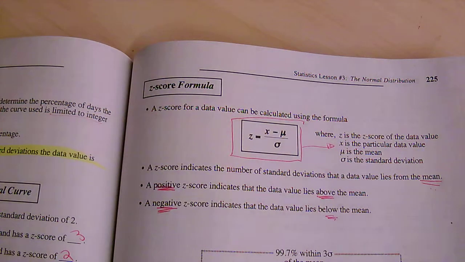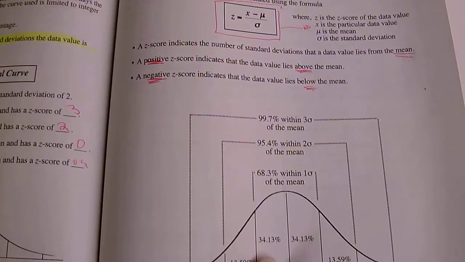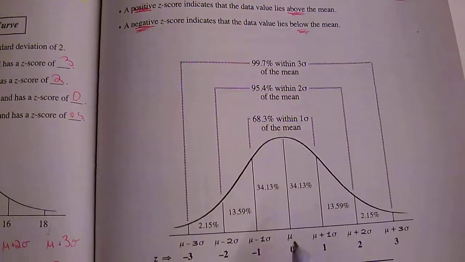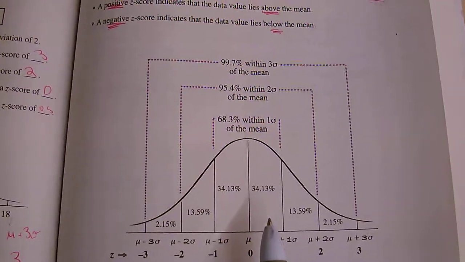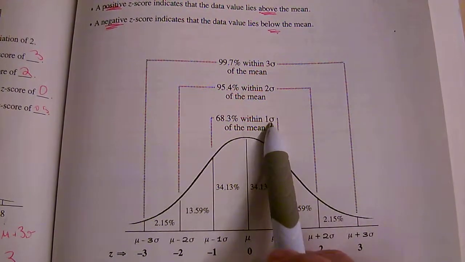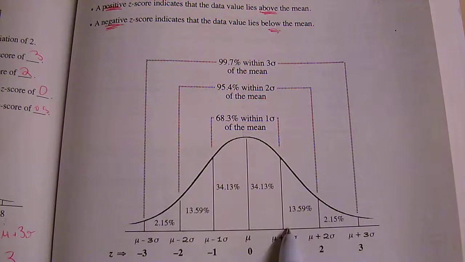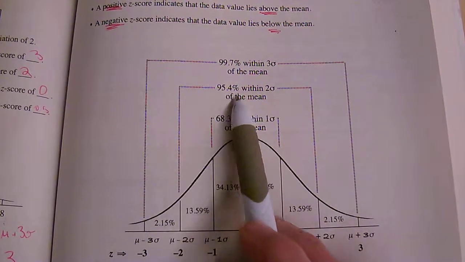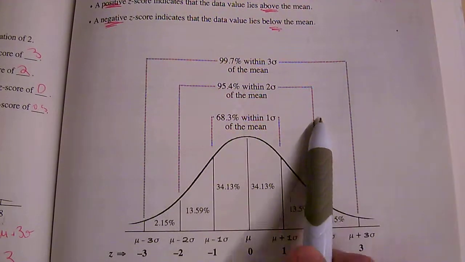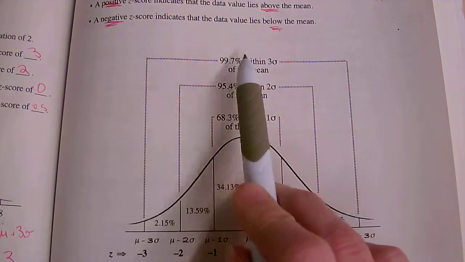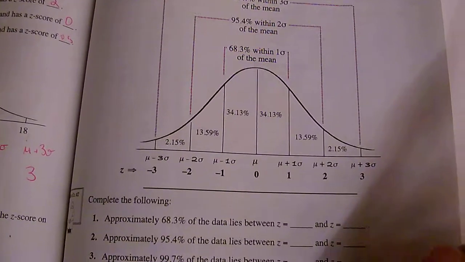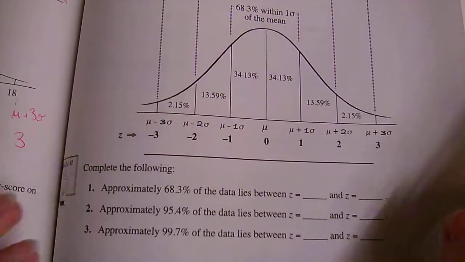Okay. So then, looking at our standard bell curve, right here. Okay, so we talked about this before. This is nothing new. We said that 68% is within 1 standard deviation. So within, that means either side. 95% is within 2 standard deviations of the mean. And then 99.7% is within 3 standard deviations of the mean. Okay? All right. So then this is just using that to fill this out.